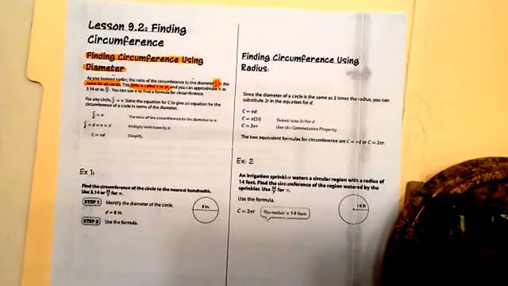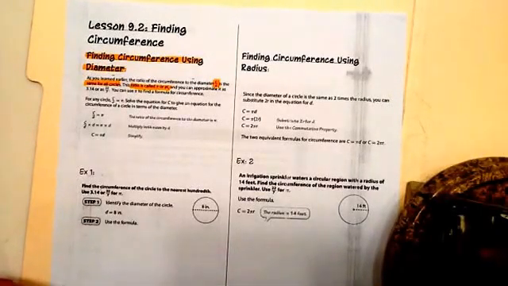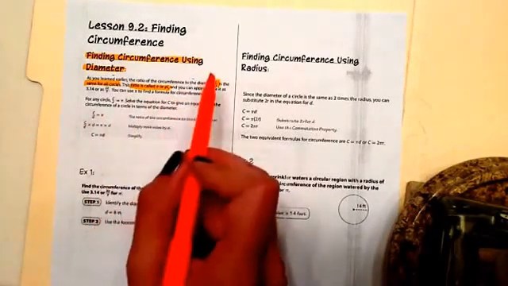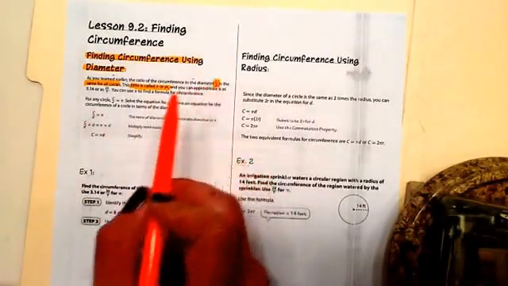Today's lesson 9.2, we're finding circumference. We're finding circumference using diameter first. We learned earlier that the ratio of circumference to the diameter, circumference divided by diameter, is the same for all circles, and this ratio is called pi.